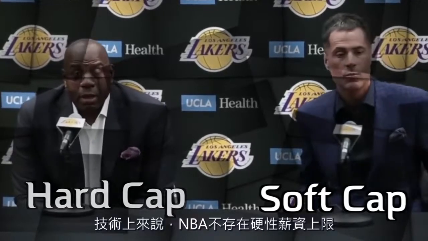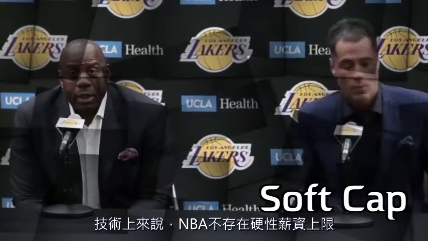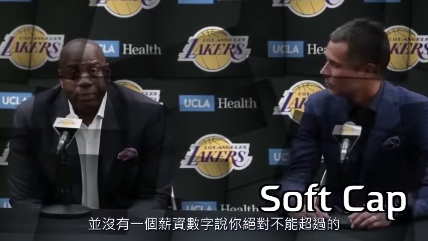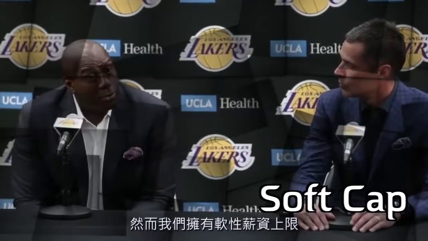In the NBA, there technically isn't a hard cap. There's no absolute salary number upon which teams absolutely cannot exceed. We do, however, have a soft cap, and even though teams regularly spend more than the soft cap allows, we have systems in place that punish teams for going over that soft cap. The more you exceed that salary cap, the more punishment and limitations there are. So while we don't technically have a hard cap, the increasing punishments make it practically impossible to exceed the soft cap by too wide of a margin.